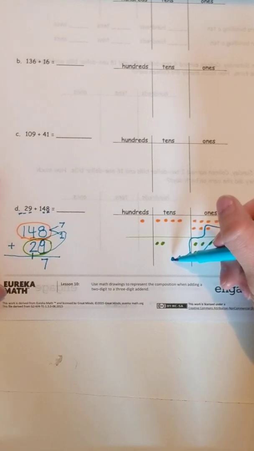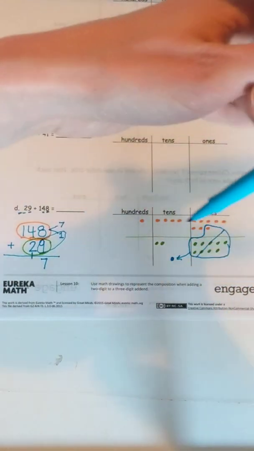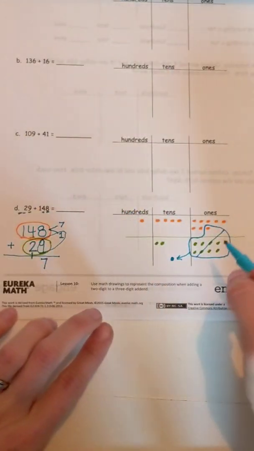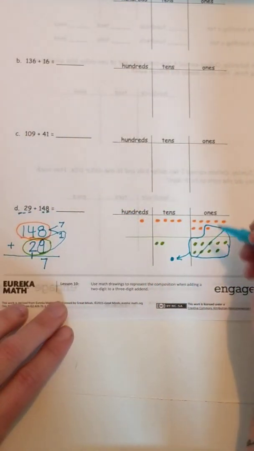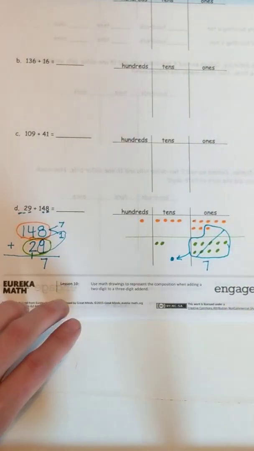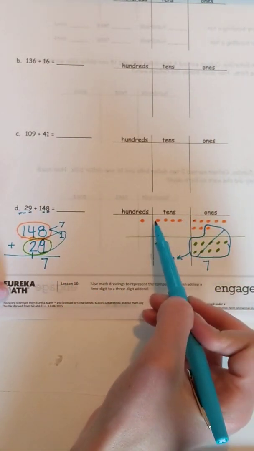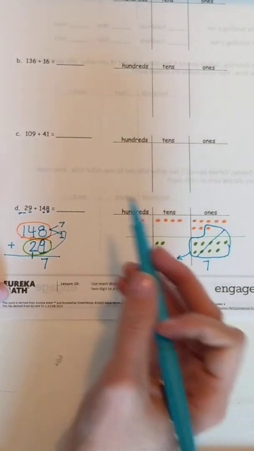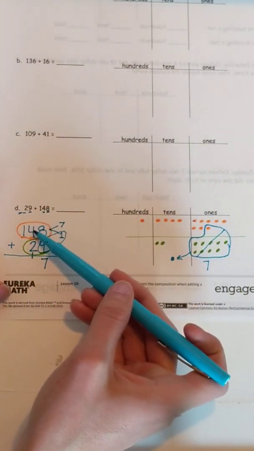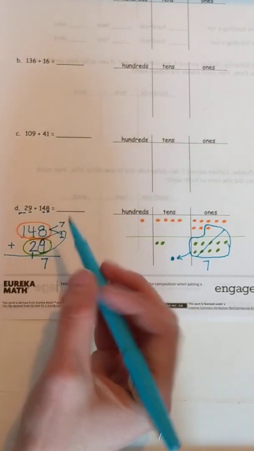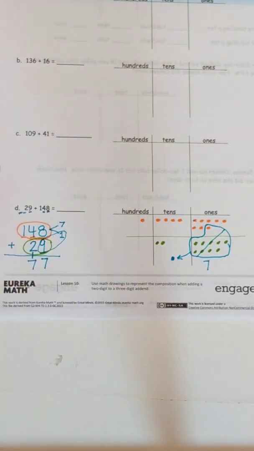I just regrouped or bundled it to make a new 10 because 10 ones makes 1 ten. Awesome, possum. Okay. And I only have 5, 6, 7. 7 ones left. Okay, great. Then I come to my tens and I say 4, 5, 6, 7. Is that true? Let's look inside of here. 4 plus 2, 4, 5, 6, and then 1 more does make 7.